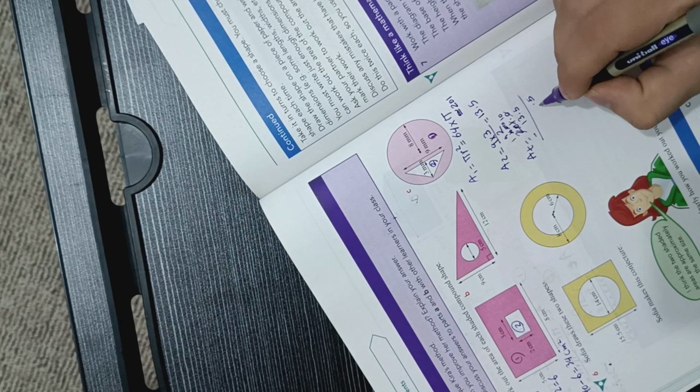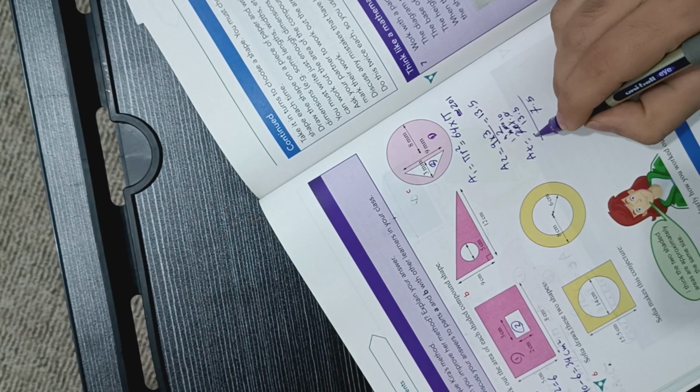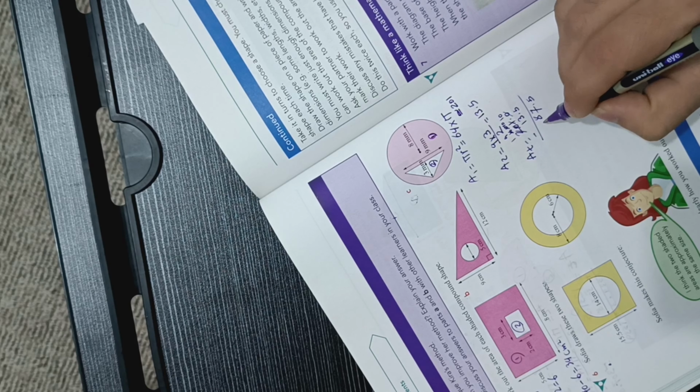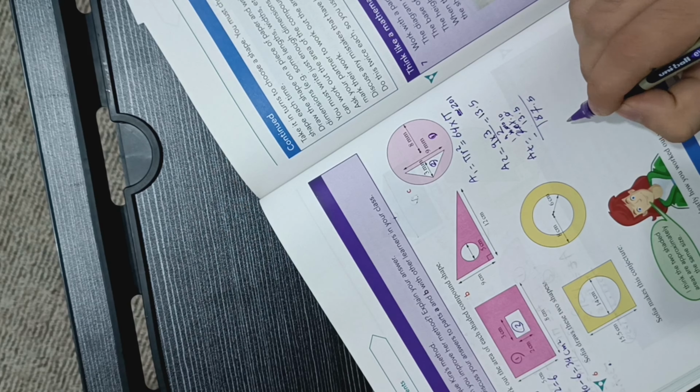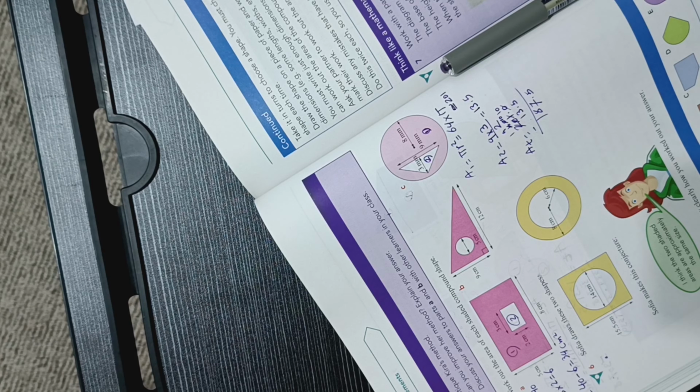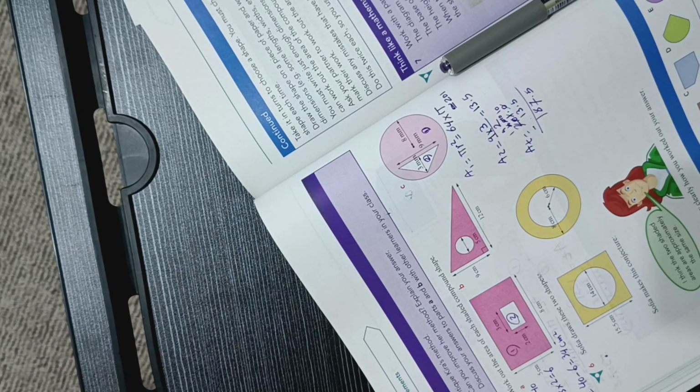So 10 minus 3 is 7. 9 minus 1, 8. 1 minus 0, 1. So it's equal to 187.5, guys. I don't know whether you are allowed to use a calculator or not, but if you are, you can just do these calculations with your calculator. I have no calculator right now, that's why I do the calculation by myself.